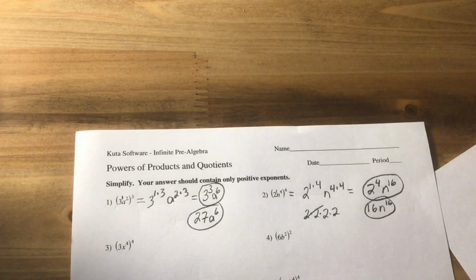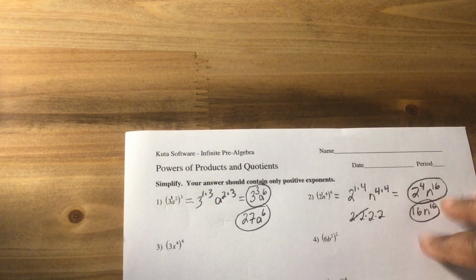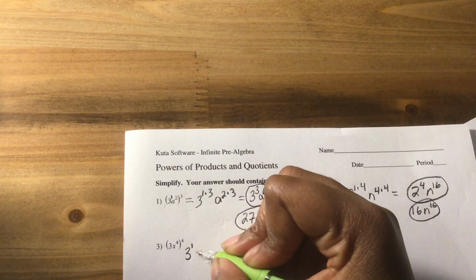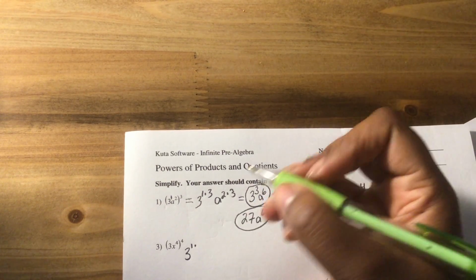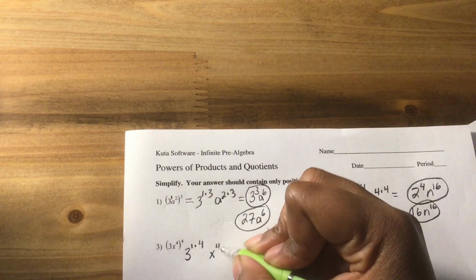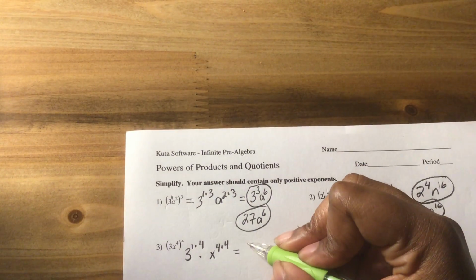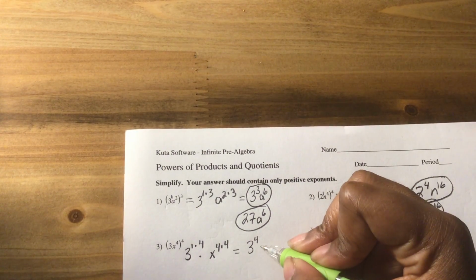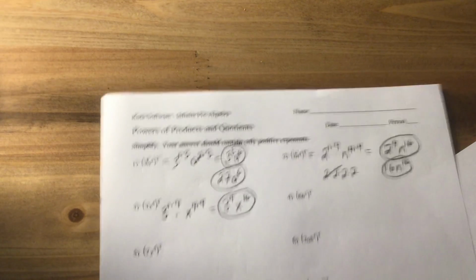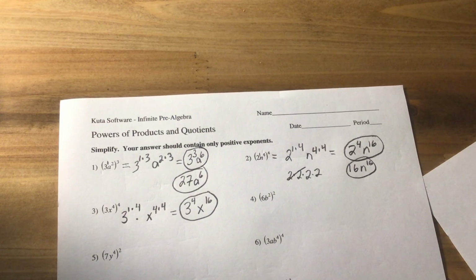All right. For this one, do the same thing again. You have 3, 1 times 4, x, 4 times 4. So your answer here is going to be 3 to the 4th power, x to the 16th power. All right, and that's how you do those problems, okay?